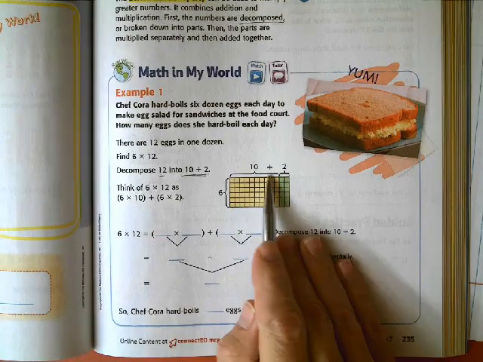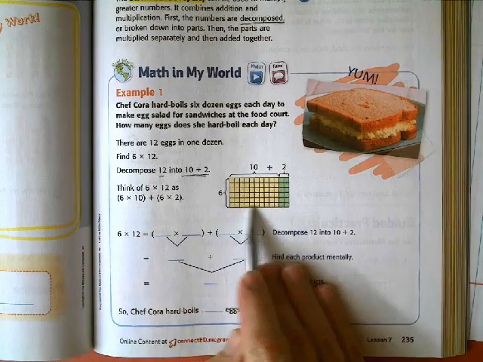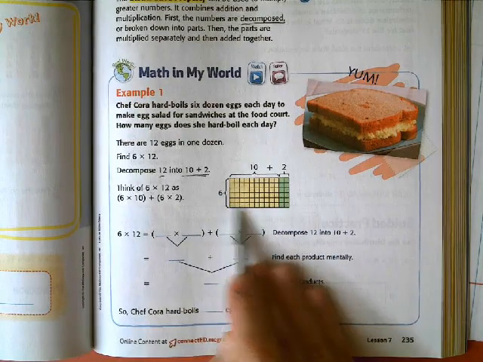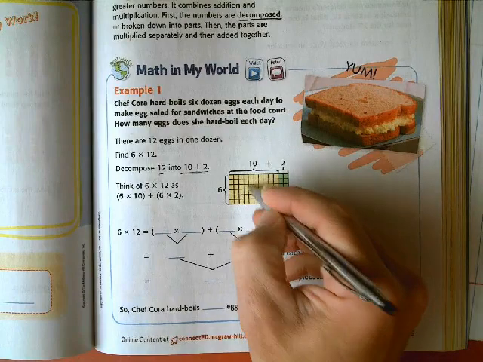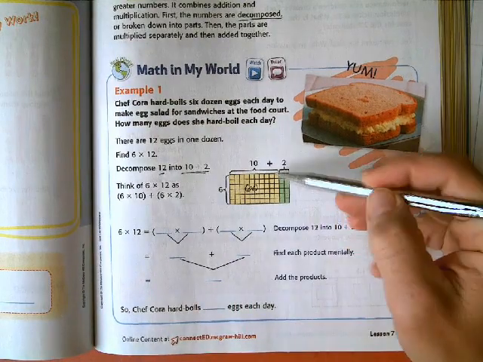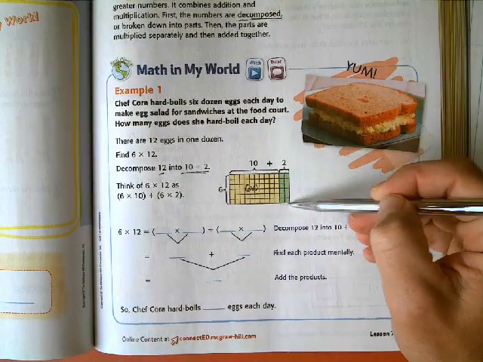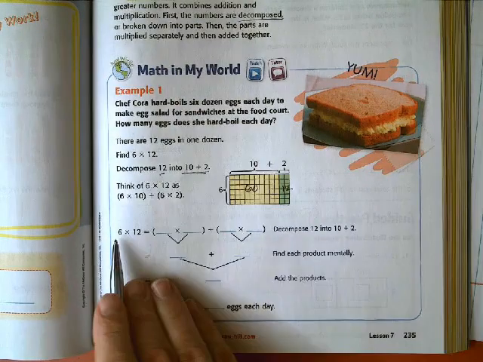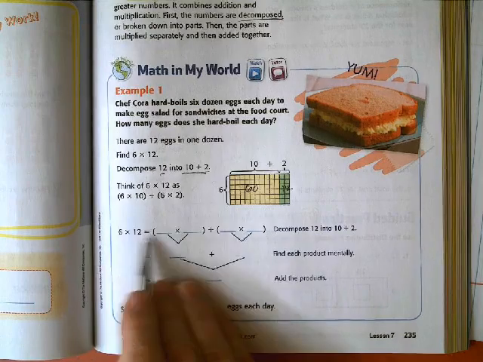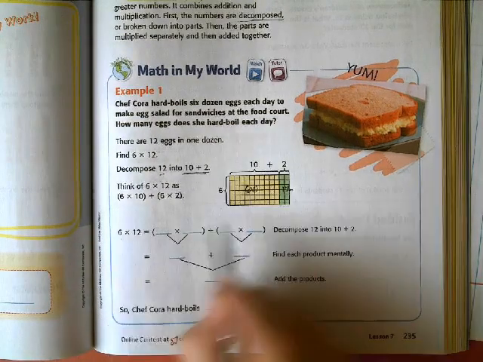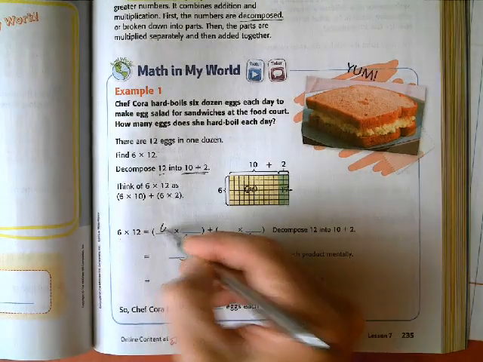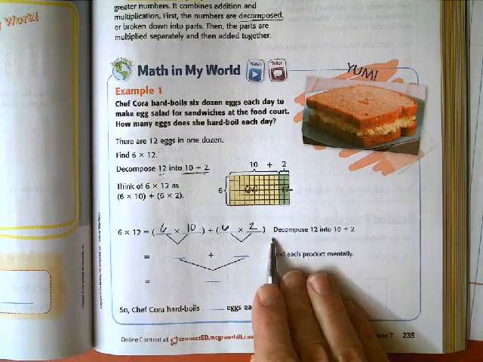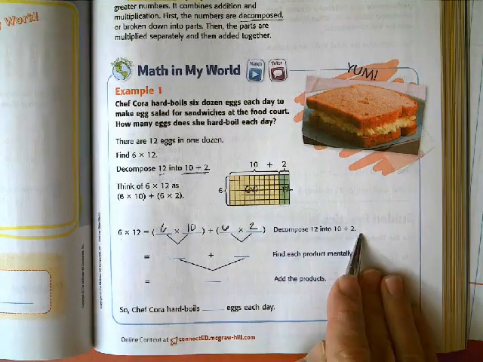Here's a model of 6 times 10. So there are 10 blocks this way and 6 blocks this way. This area model we know is going to give us 60. And here is a model of 2 times 6. This area model will give us 12. So we have 6 times 12 equals 6 times 10 and 6 times 2. We've decomposed it into 10 plus 2.